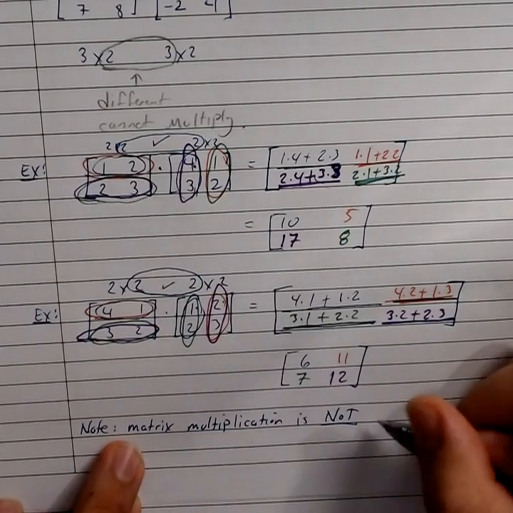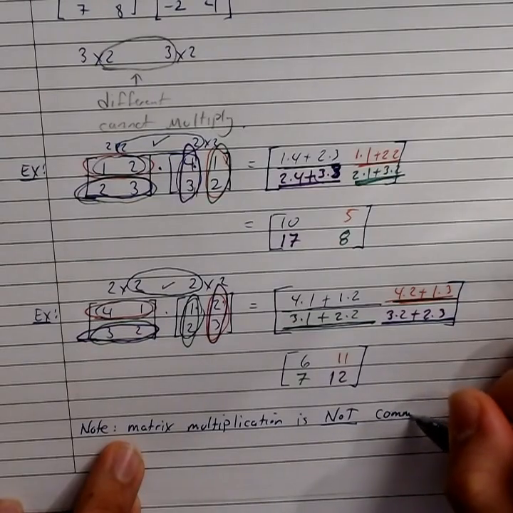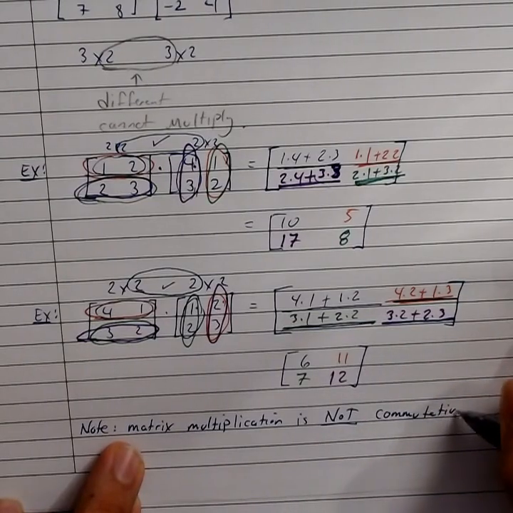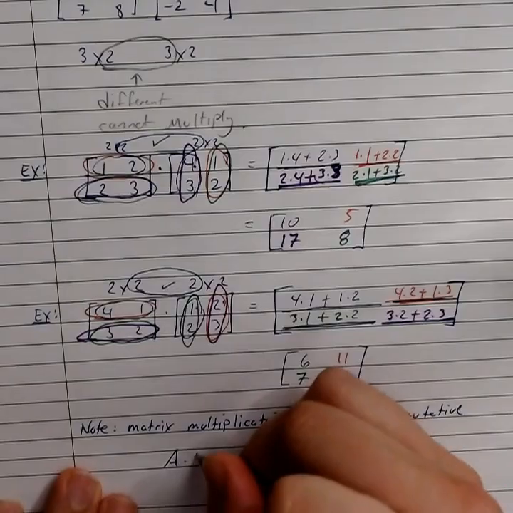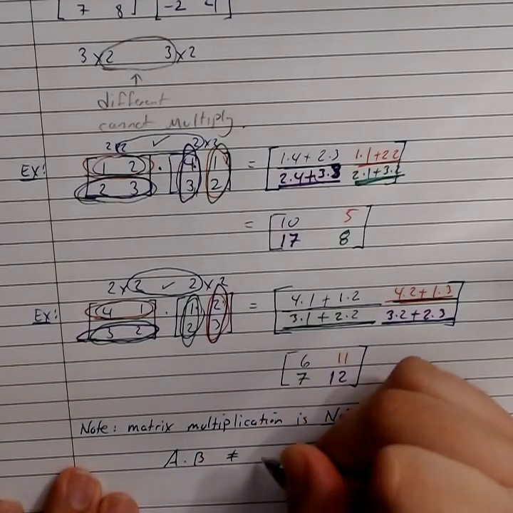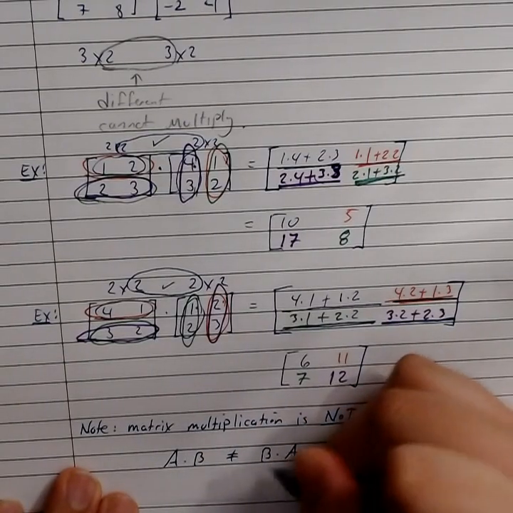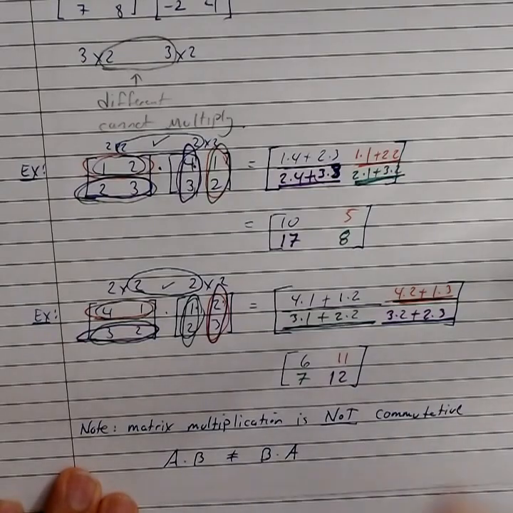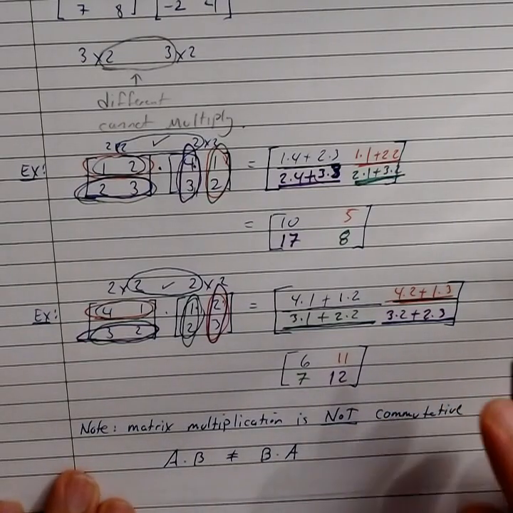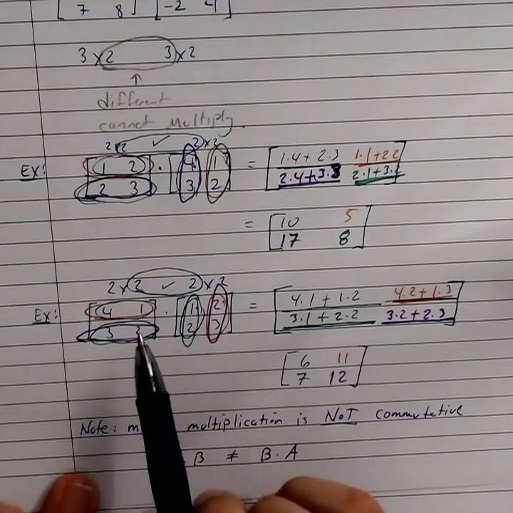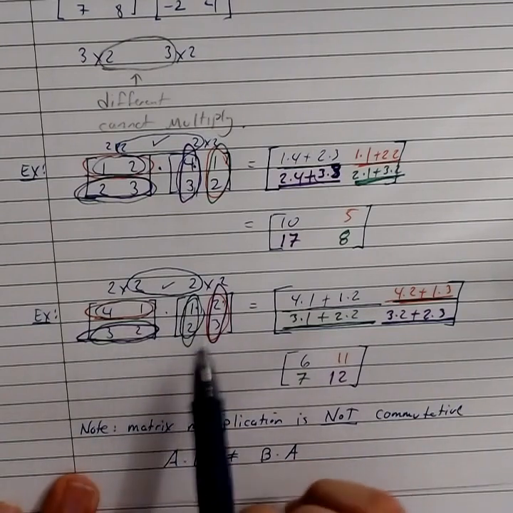Matrix multiplication is not commutative. If you multiply together the matrix A and B, you're not going to get the same as if you multiply the matrix B and A. So on your homework, on exams, and so forth, be very mindful of which order they're multiplied in. If you rewrite something, don't change their order.